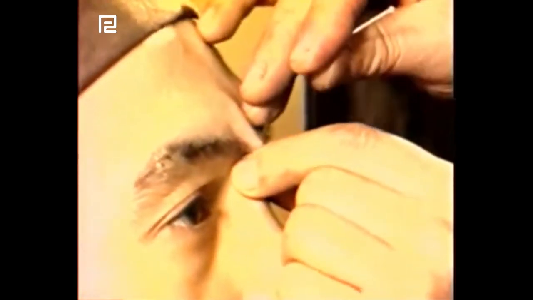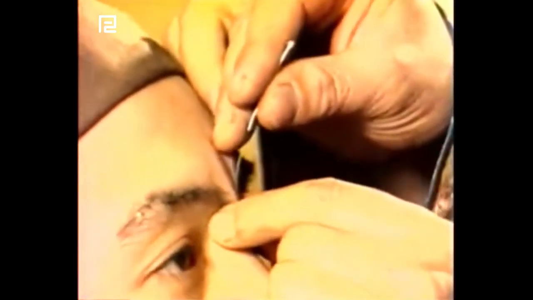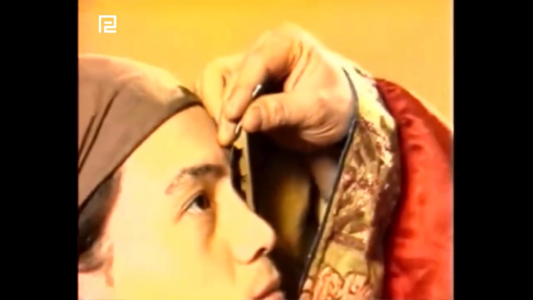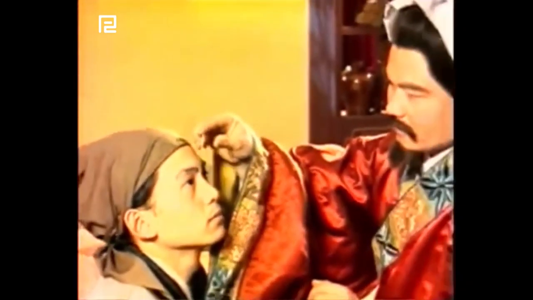Perpendicular puncture. The needle is inserted subcutaneously by pinching up the skin around the point. Currently, it is called the subcutaneous or horizontal insertion and is suitable for the treatment of pathological changes in superficial areas and collaterals.